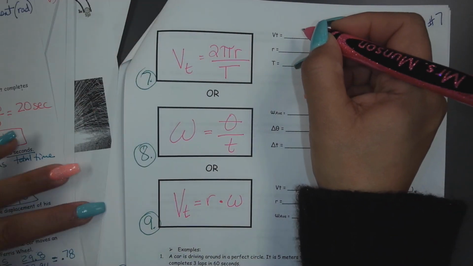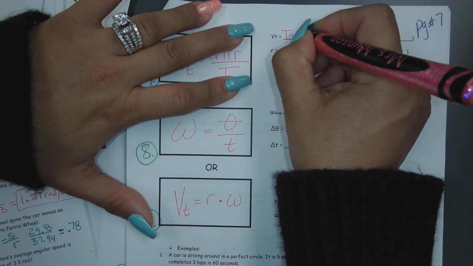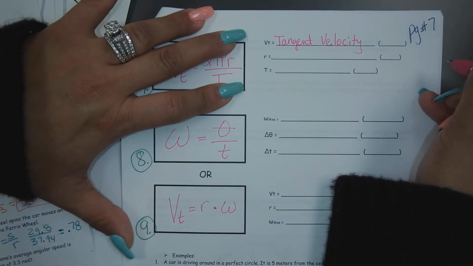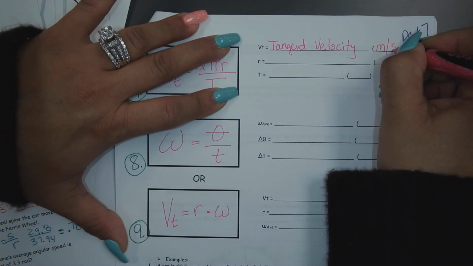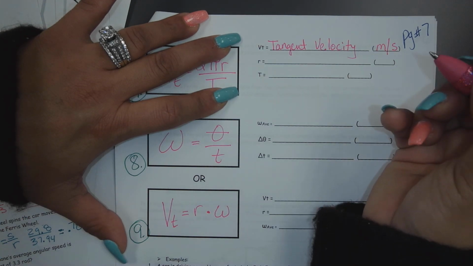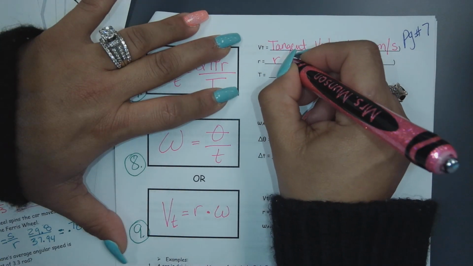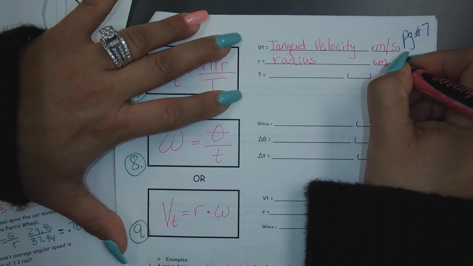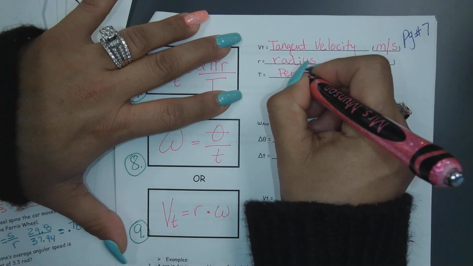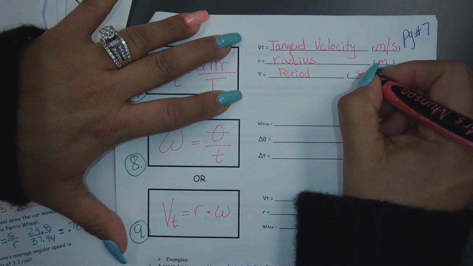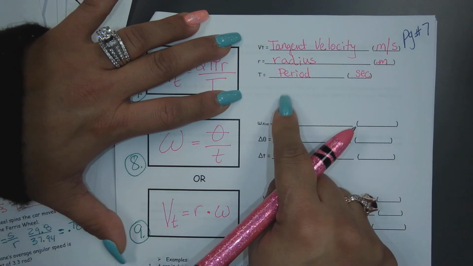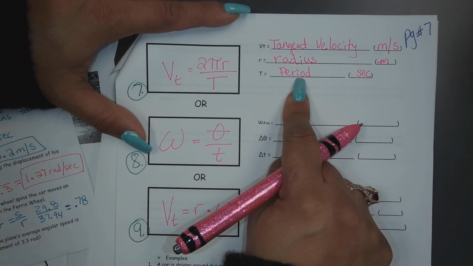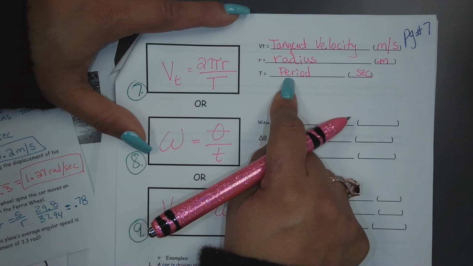V sub t is tangent velocity. And because we use the word velocity, just like we did last semester, it's meters per second. Lowercase r is just like you had in math class. It's going to be radius, which is in meters. Capital T stands for period, which we already did in our notes, which is in seconds. And remember, if they give you frequency, you have to calculate the period. If they don't give you frequency, then you're going to have to figure out period on your own.